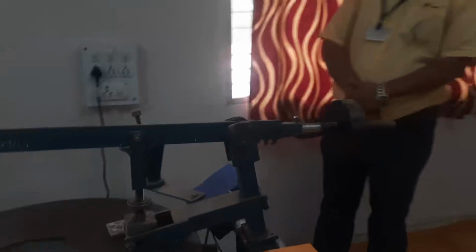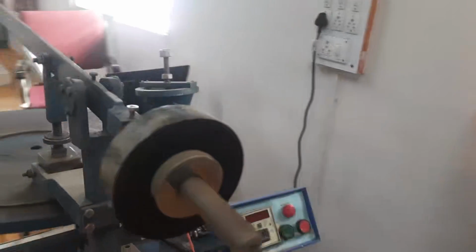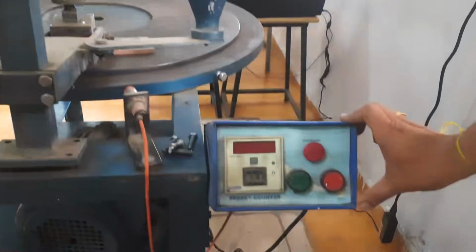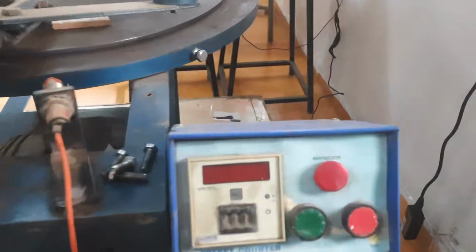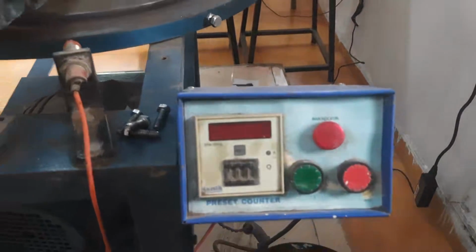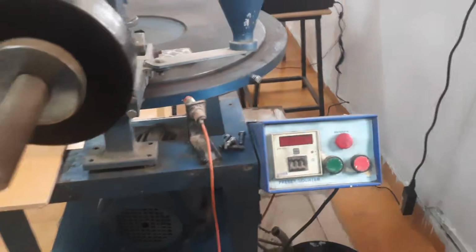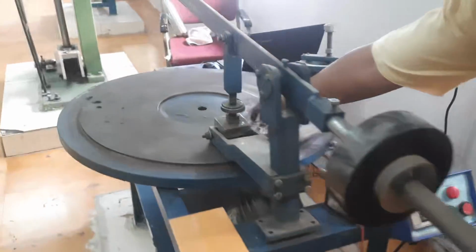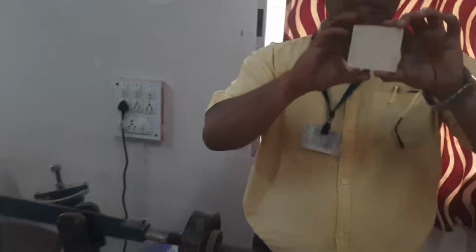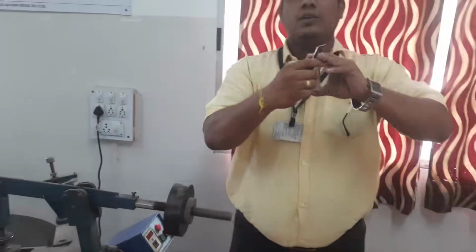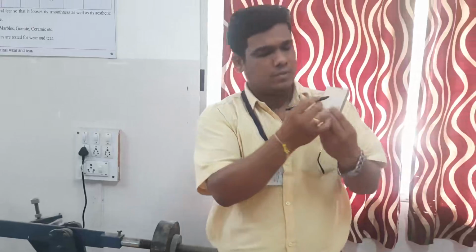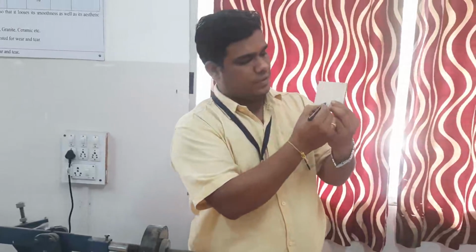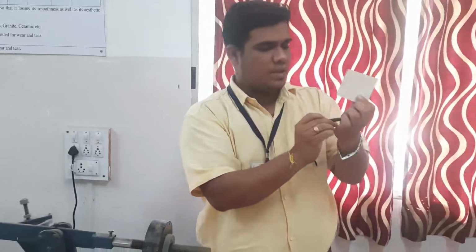The counter gives the count of the revolving disc, where we have to give 22 revolutions for one surface. We mark the tile with surfaces 1, 2, 3 and 4.